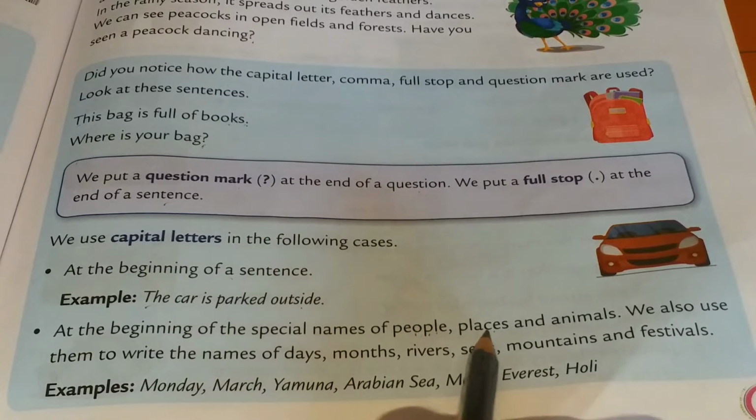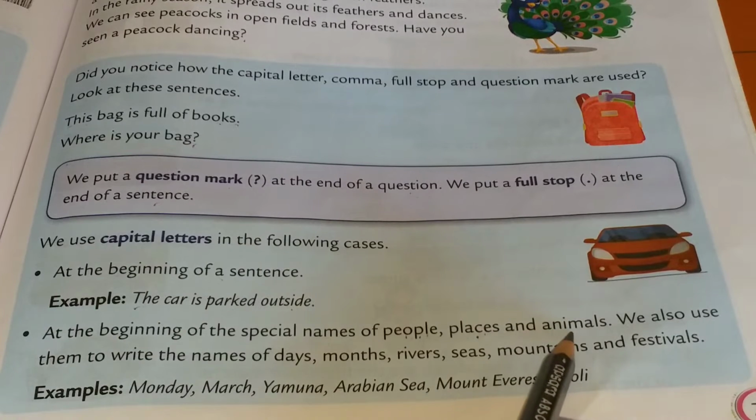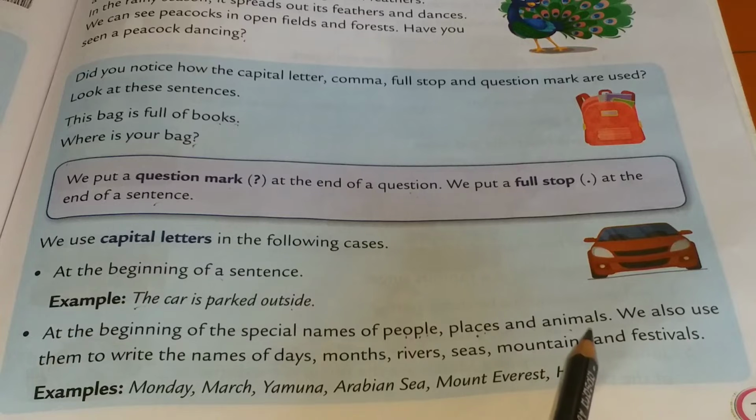Now, places. For example, Jabalpur. It is a special name of a place. Yes, in the same way, Sadar, Gorakhpur, all these are special names of places. So that is why they are going to begin with a capital letter. Now children, special names of animals. Now what are special names of animals? For example, you are having a pet dog and your dog's name is Dora. So Dora is a special name.